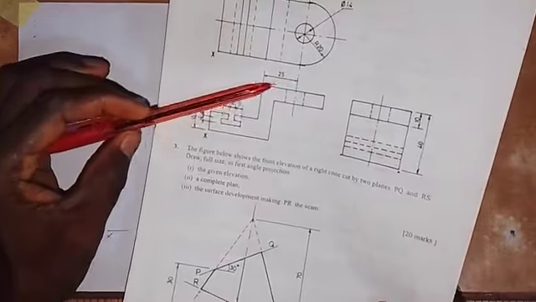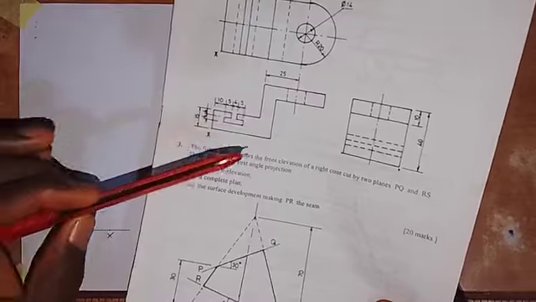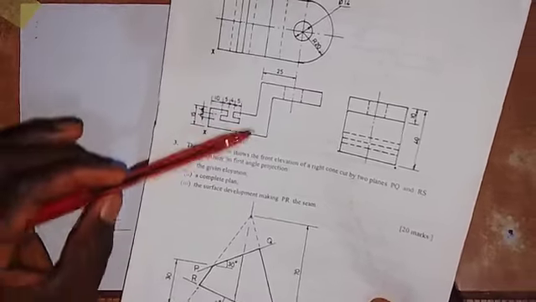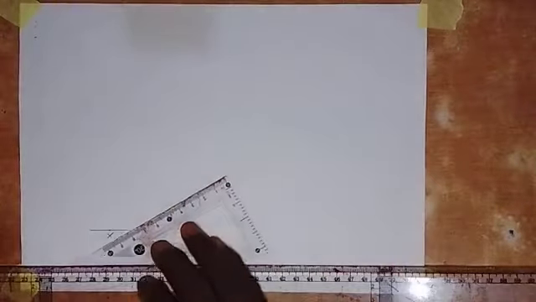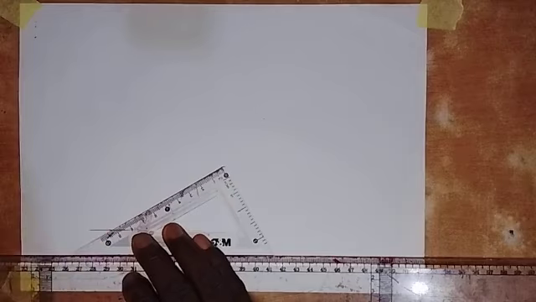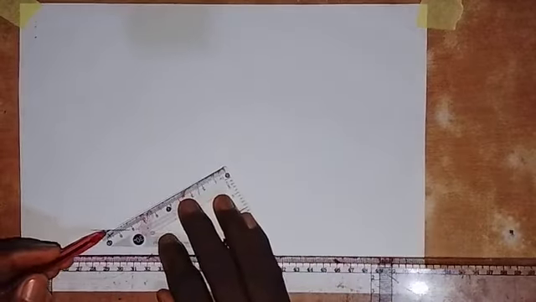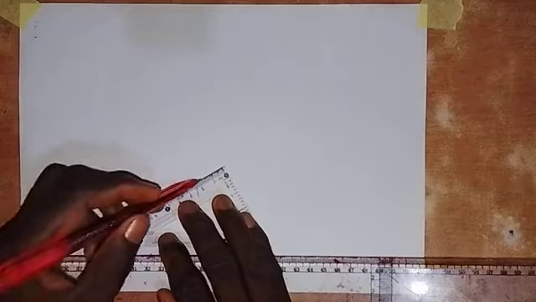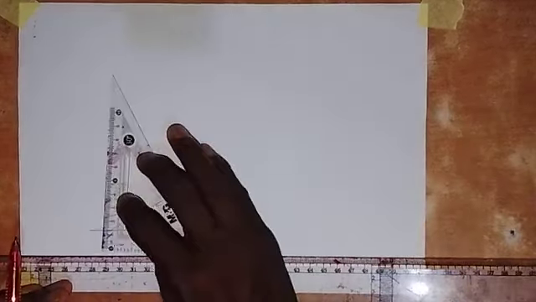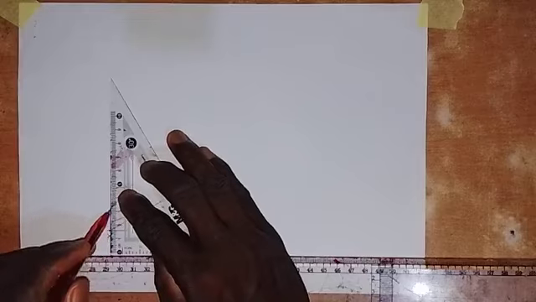The next thing that we are going to do, this is how I usually work this out: I'm going to produce this shape here for the front elevation. Once we are able to produce this shape, then we'll be able to bring out the other part of the object. It is very simple, just follow my instruction. First, I'm going to draw a line at 30 degrees in this direction, so it goes this way. Let me make the line more visible. Then at this point here, I'm going to draw a short vertical line.